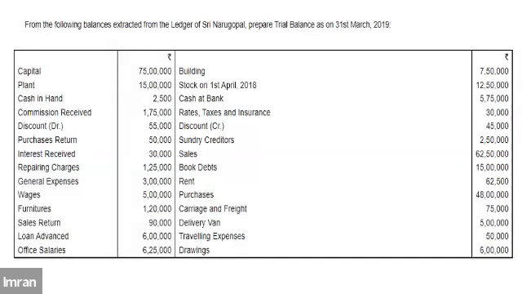No, delivery van is an asset. Then traveling expenses, it is an expense. Drawings is related to capital. Drawings are always debited. All right, so I hope you can prepare the trial balance for this question right now.